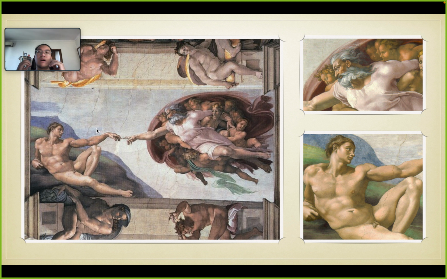Fresco uses a first layer of wet cement, and then you put the color on it. But the problem is that the cement dries up really fast, so you have to really know what you're doing and what color you're going to use. After you finish the first part, you start another part, and at last it consists of the whole image.